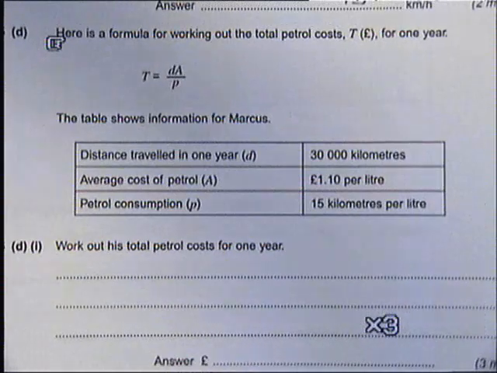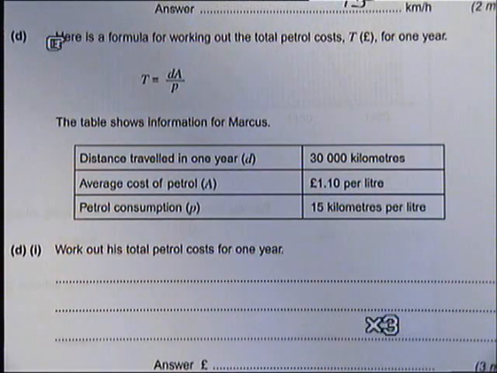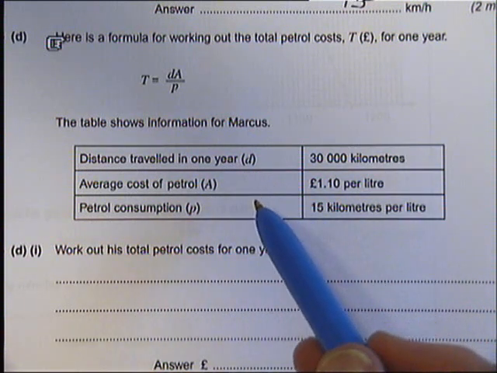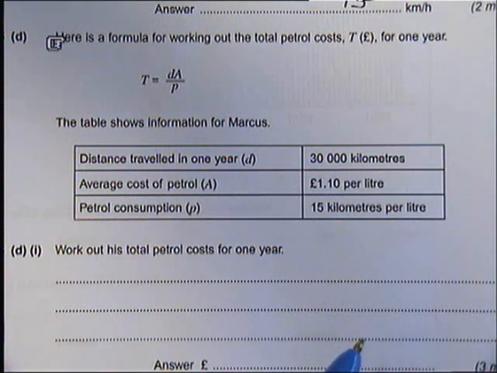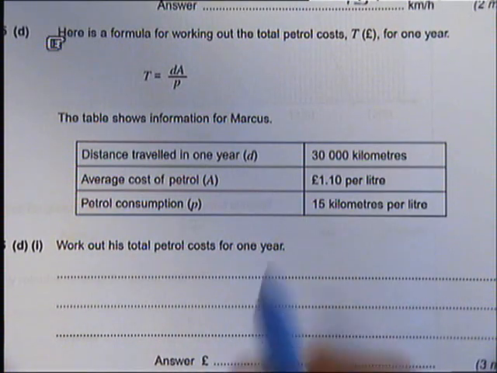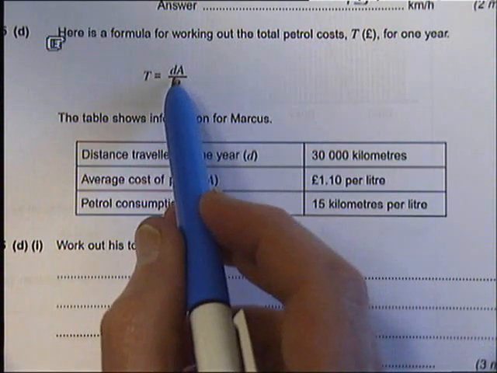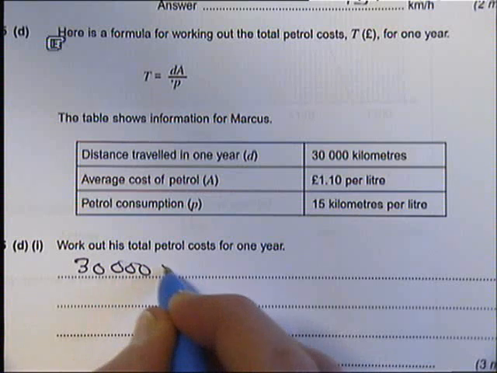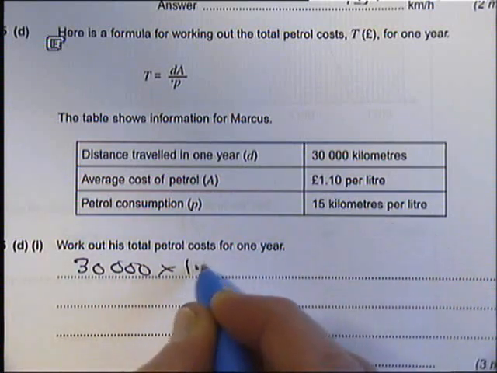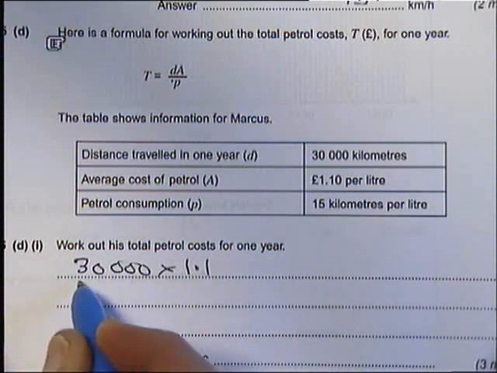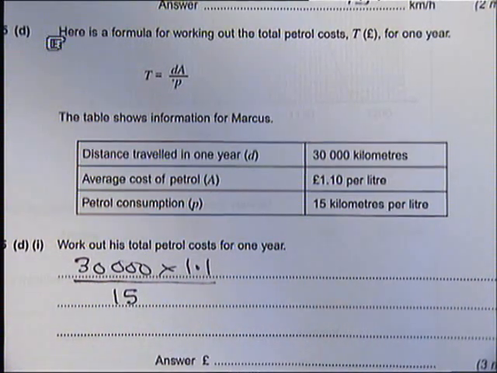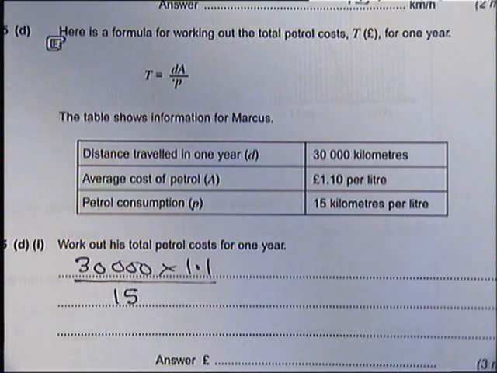The next part of the question, we have a formula T equals dA over P, and we're given 3 figures, a value for D, a value for A and a value for P, and we've got to work out T, the total cost for a year. So we've got to do D times by A, which is 30,000 times by 1.1, and that has to be divided by P, which is 15. We've got to work this out without a calculator.